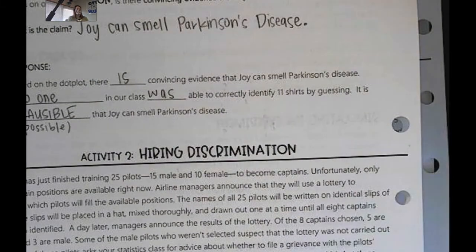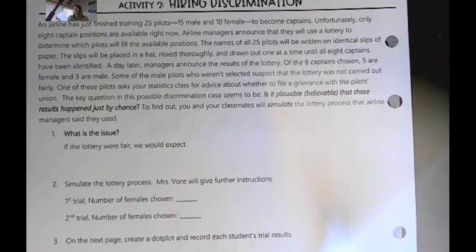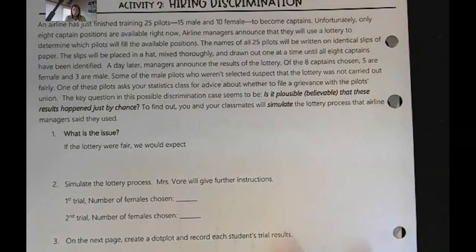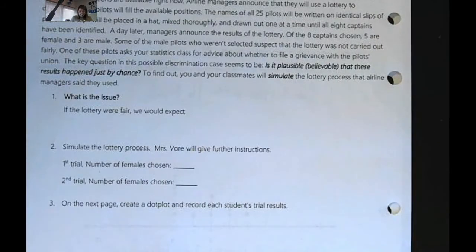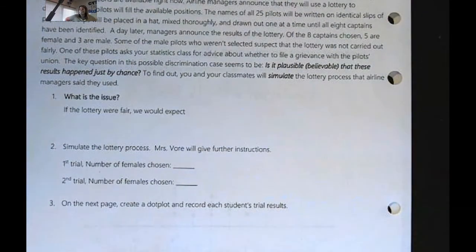So remember, simulate means we are going to do something similar. Before we carry out our simulation, one of the most important things to identify is, what is the issue? So while you guys are finishing folding or just waiting, I want you to take 30 seconds and see if in your own brain space you can identify what the issue is.